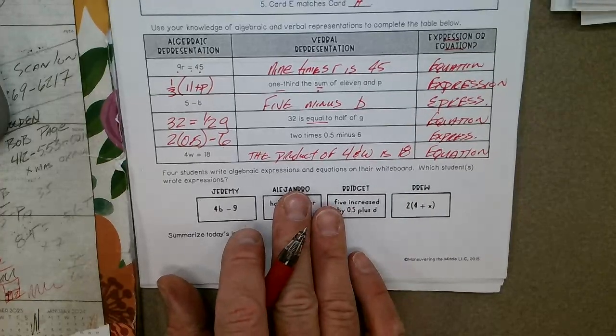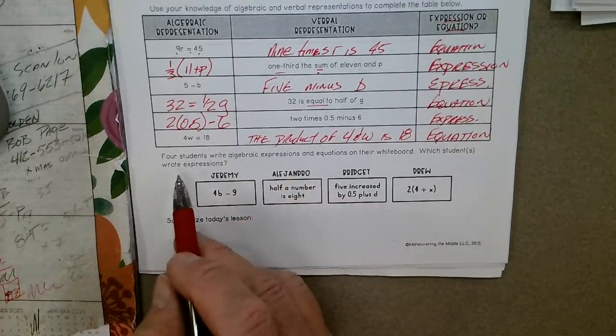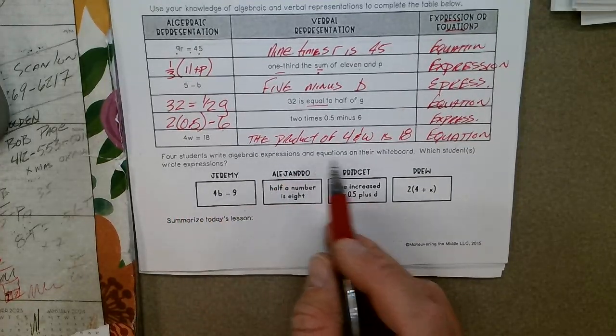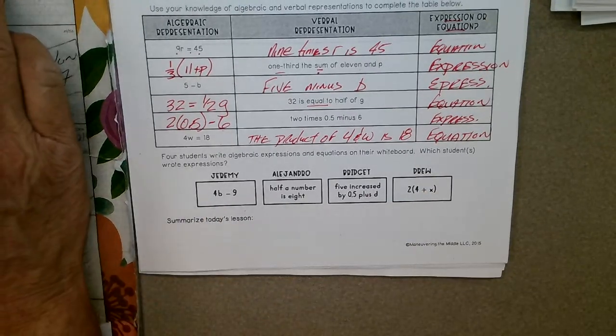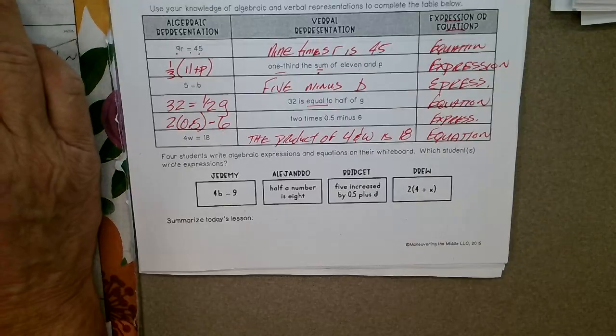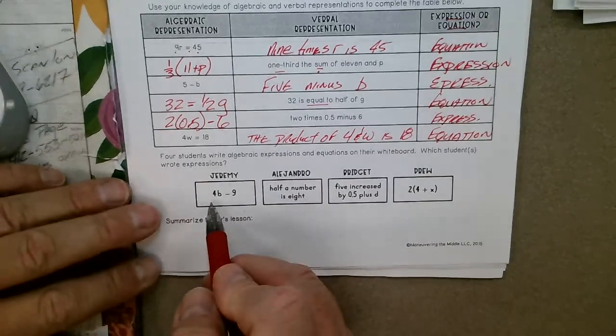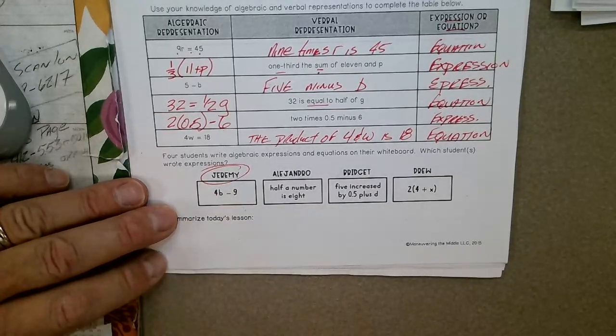All right, let's finish up here. 4 students write algebraic expressions and equations on the whiteboard. Which students wrote the expression? Okay, no problem. Remember, it can't have an equal sign, so this is an expression, certainly Jeremy.